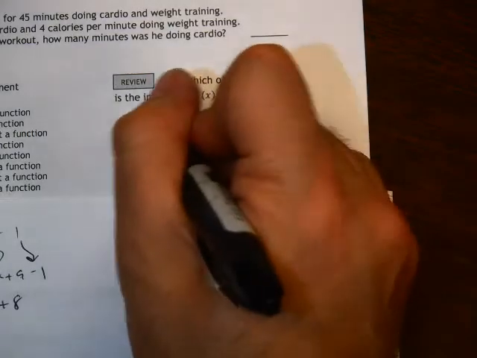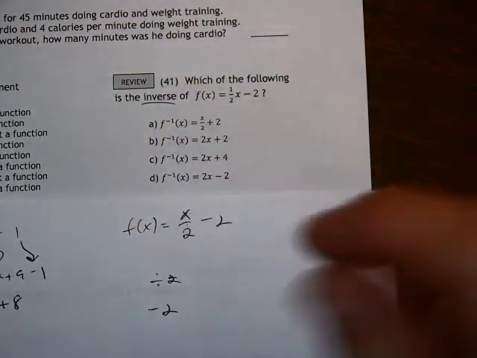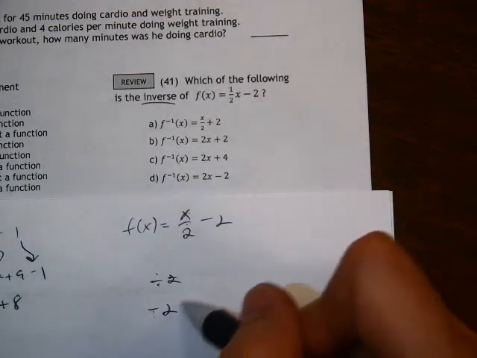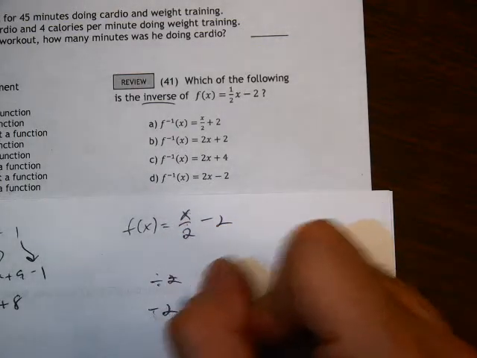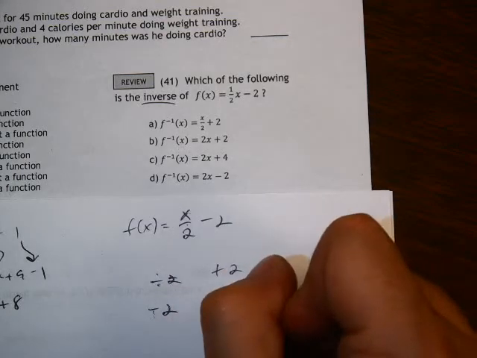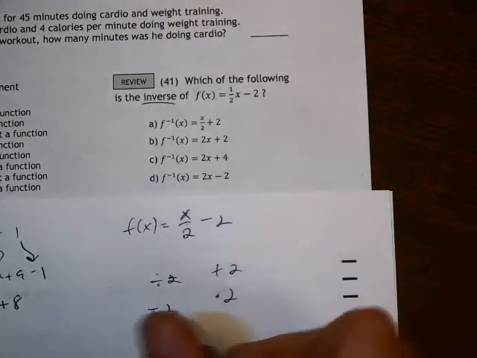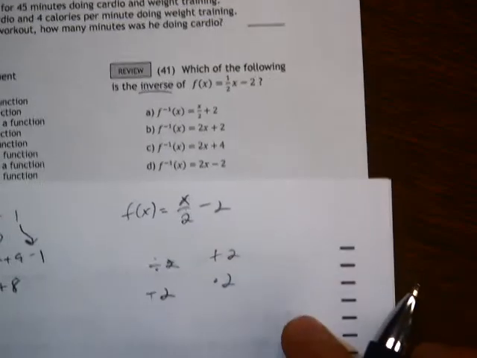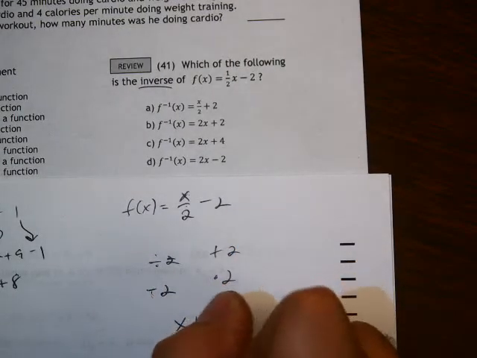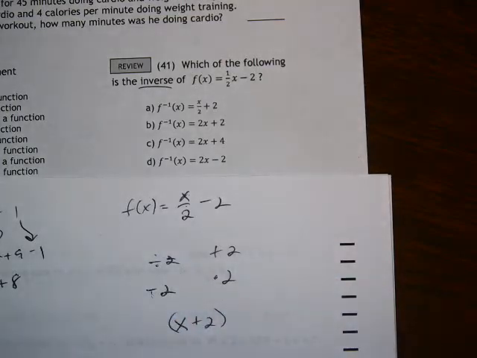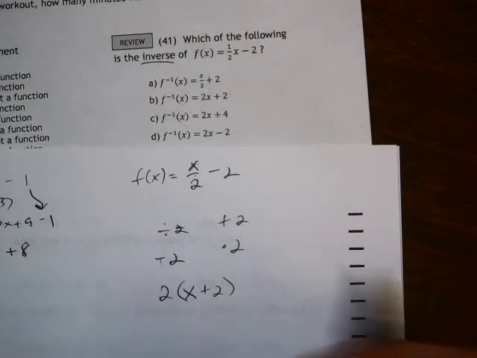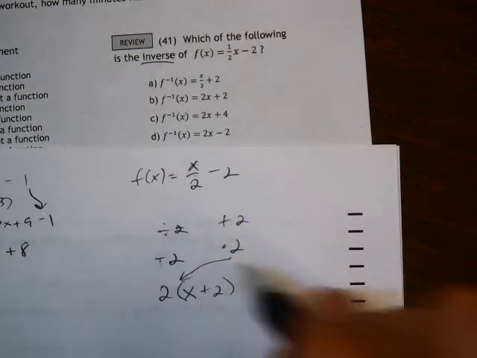Now remember, for the inverse, we're going to flip those steps and do the opposite. So this will go first, but instead of subtracting 2, we're going to add 2. And instead of dividing by 2, we're going to multiply by 2. So to show this with the variable, I'm going to take my x, add 2, but since that has to happen first, I put that in parentheses, and then times 2, so I'm going to put the 2 in front to represent this multiplication.